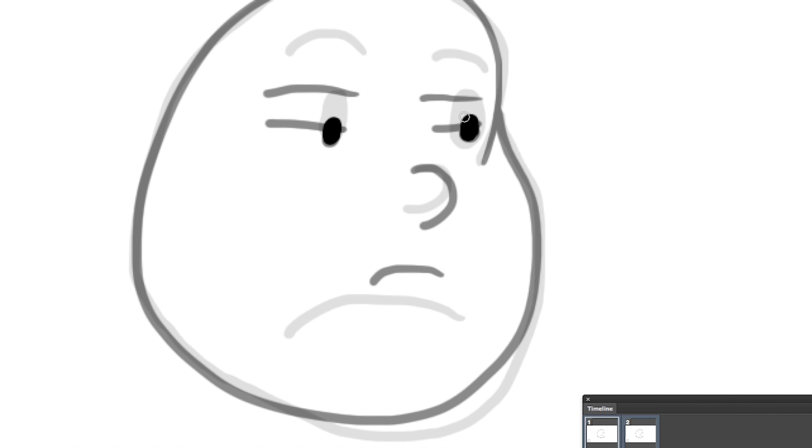And that eyebrow, which is over here, I'm just going to lift it up a little bit. This eyelid, I would also lift up just a little bit as well. Yeah, that nose.